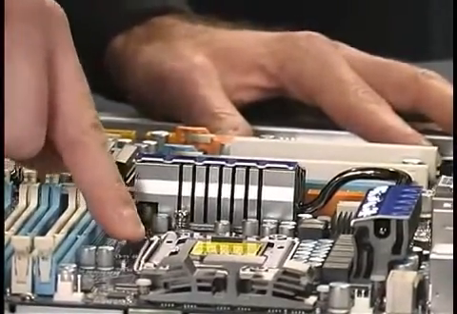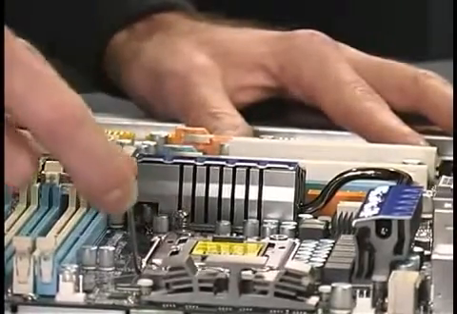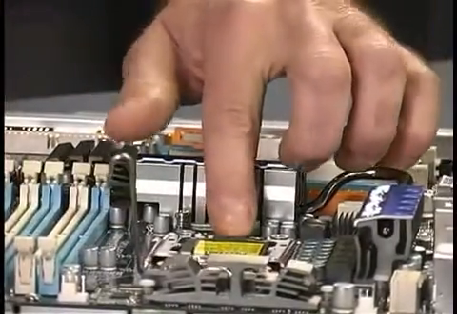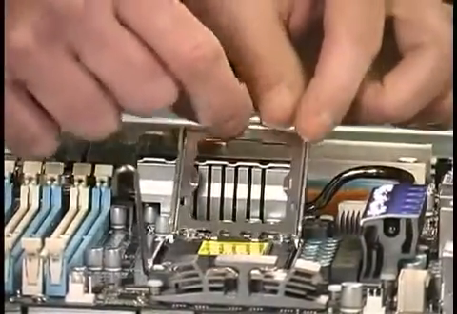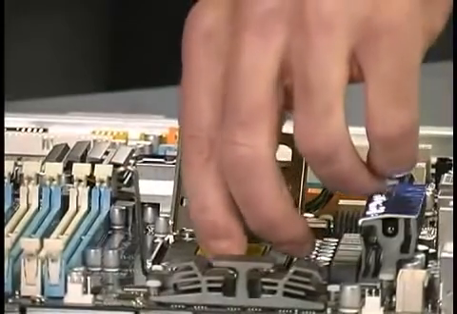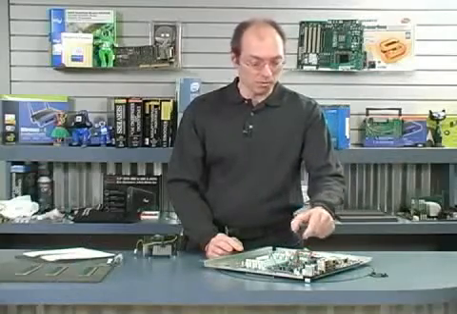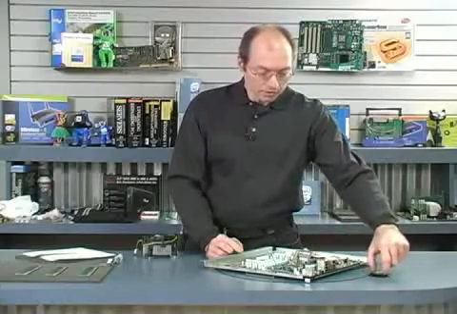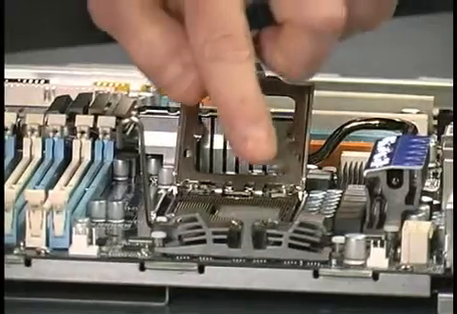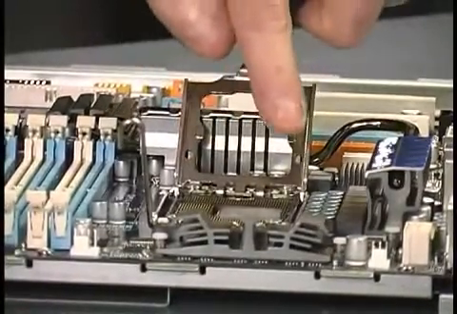So I'm going to move this lever over to the side, lift up the load lever, and then lift up the load plate. And now I'm going to remove the plastic protector that comes on the motherboard. This protector protects all the tiny little pins which are in the socket.